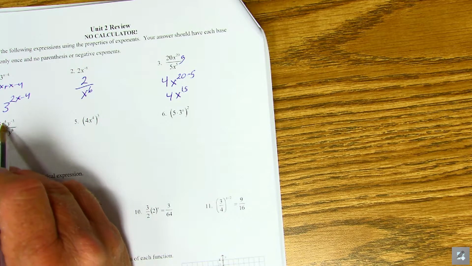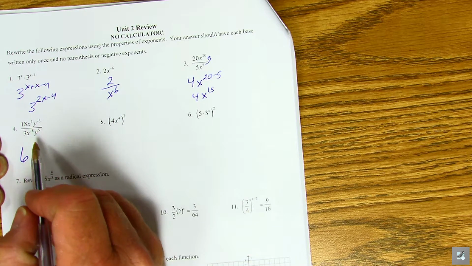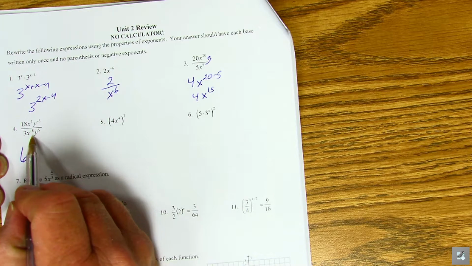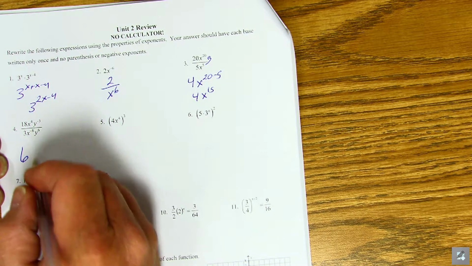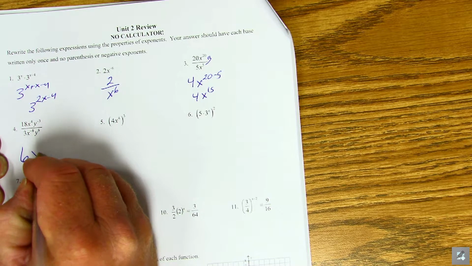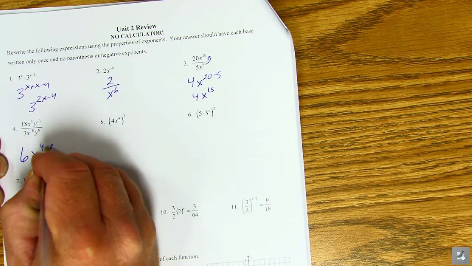Here, 18 divided by 3 is 6. Again, take a look. These bases are the same. So I take the smaller one up to the larger one. Sorry. There we go. Now you can see it. So we have x to the negative 8, x to the 4th. Negative 8 is smaller, so it's going to go up to the top. So it's going to be x to the 4 minus a negative 8, which can become plus.